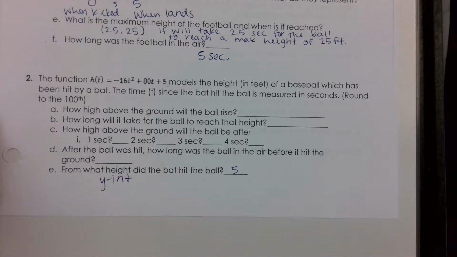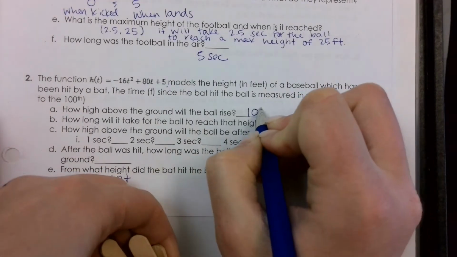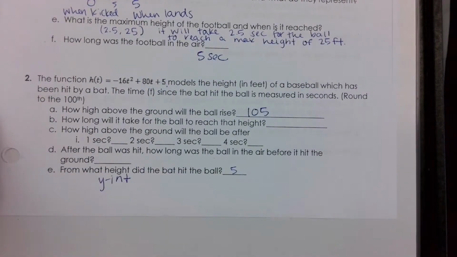Alright, so for the first part there, how high above the ground will the ball rise? What does it want you to find? Your maximum, and it wants to know how high, so is that the X or the Y? The Y. I grabbed it wrong. So what was the max height that it went to, Sonia? 105. Good. That what y'all got? Yeah. Awesome. How long did it take to get there?